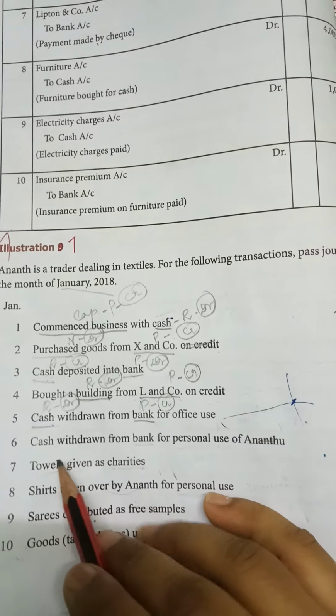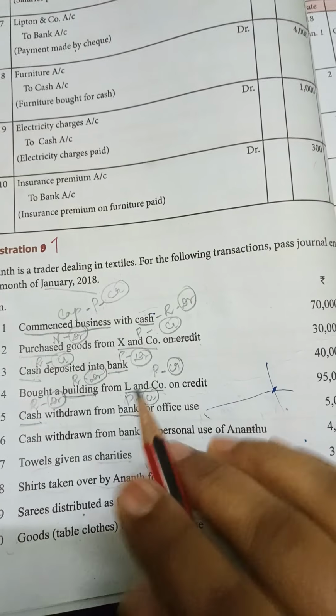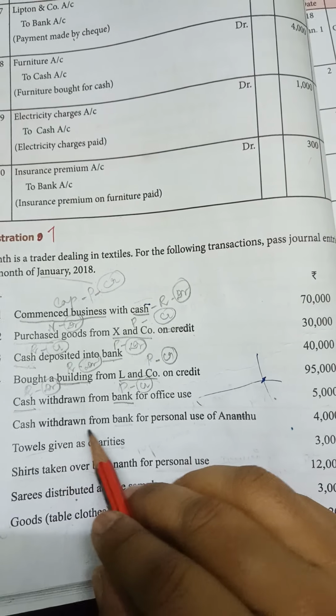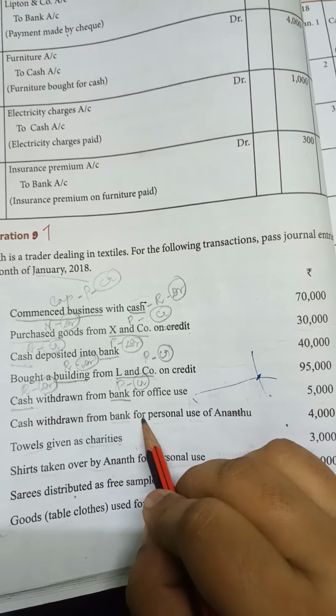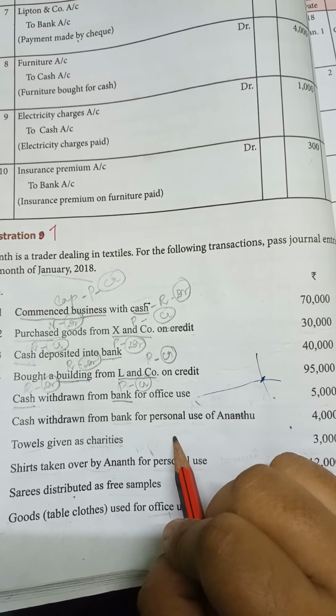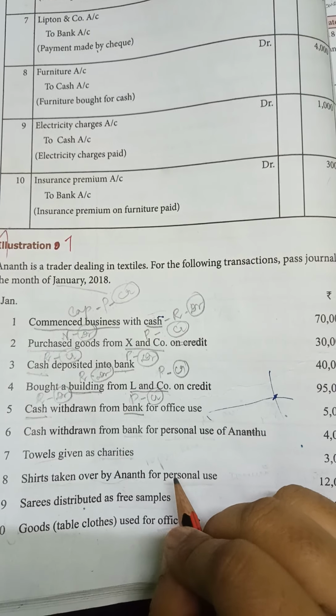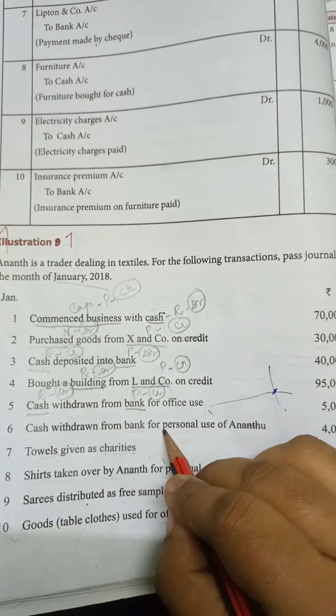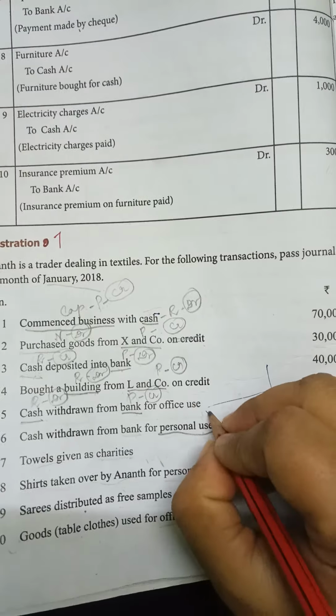The next one is the same thing, but the difference is it is for personal use. Cash withdrawn from bank for personal use. I hope you all remember when I taught you the accounting equation, I said whenever you see personal use, it is to be treated as drawings.